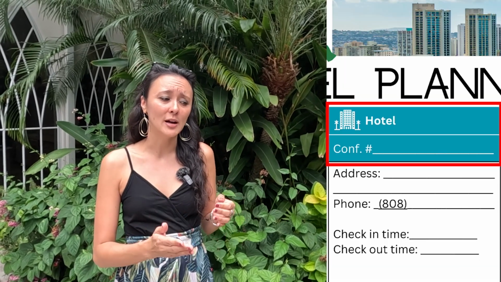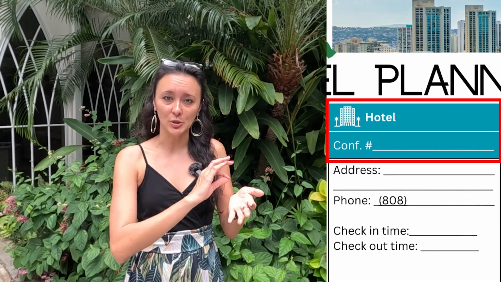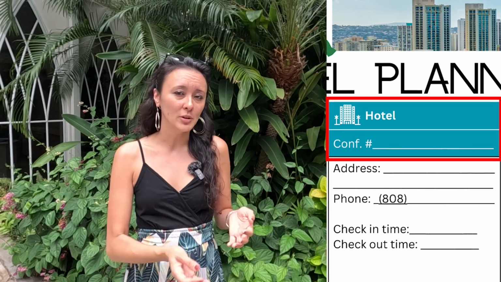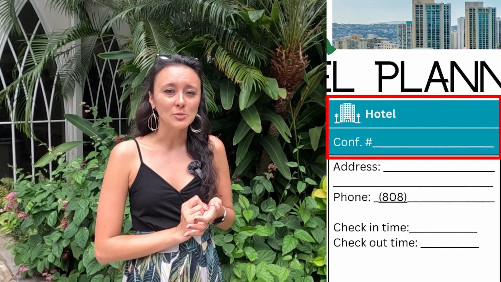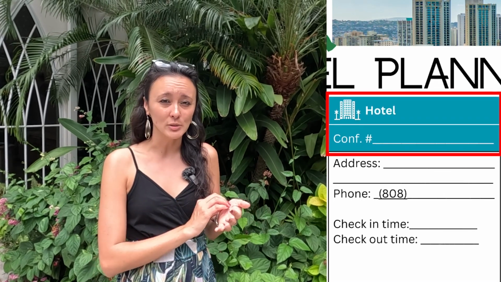So in this section of your printable, make sure to check your hotel reservation to see the full name of the property. So if you're staying at Outrigger Reef, make sure you write that. If you're staying at Outrigger Waikiki Beach Resort, make sure you write that. There's also 2 lines where you could put the address. So if you're staying at one of those properties, you want to make sure to have the actual hotel full address.